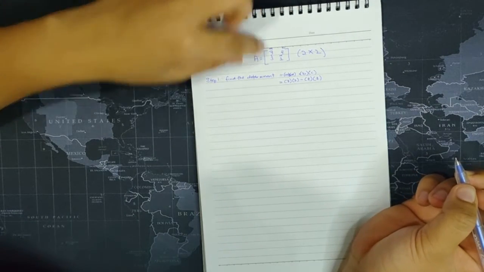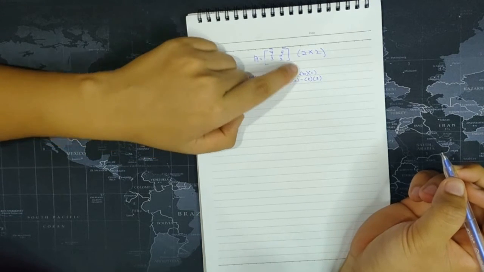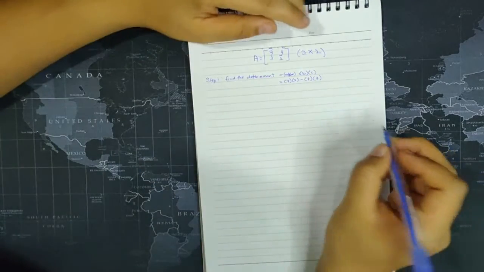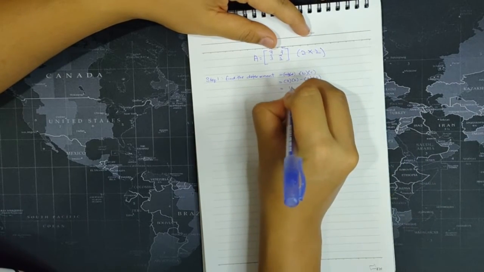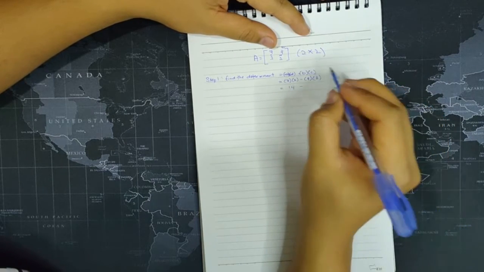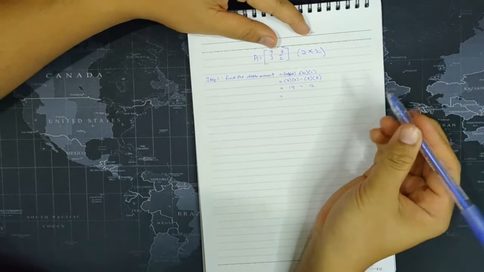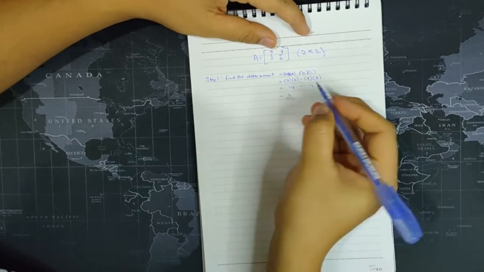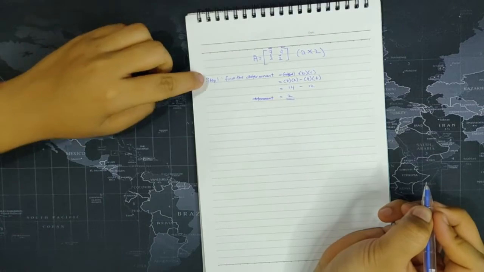A, 7, times D, 2, minus B, 4, times C, 3. 7 times 2 you get 14, minus 4 times 3 you get 12. 14 minus 12, and then you get 2. The 2 over here is the determinant. This is step 1, to find the determinant.